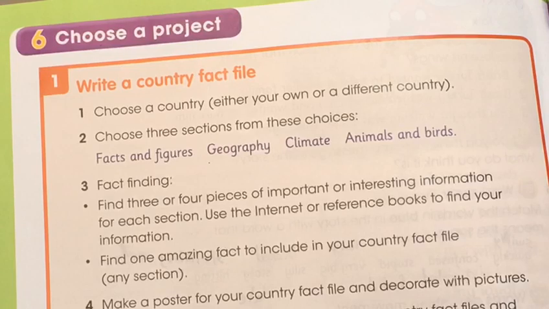Okay, then project 2. Write a report about an endangered animal. You can choose this project also. You can write a report about an endangered animal, like here in Oman. What is an endangered animal, for example? You can choose the oryx. Oryx is an endangered animal we can write about, or turtles or any other animals.